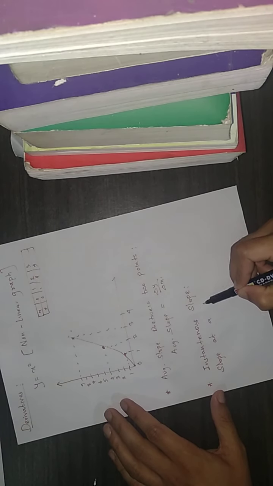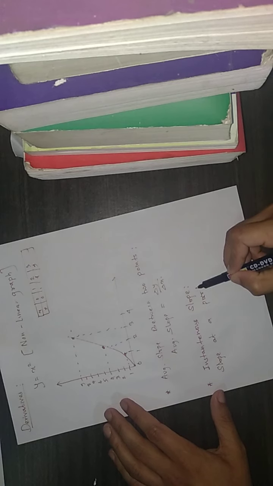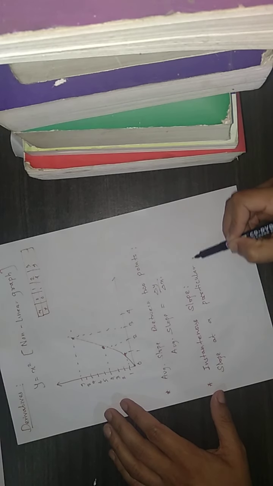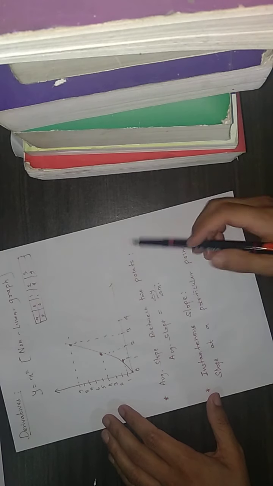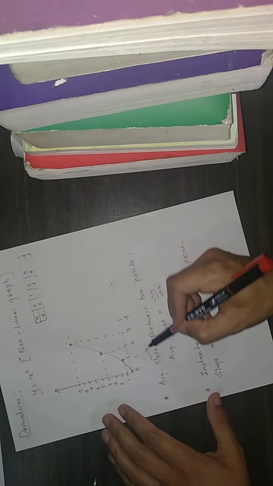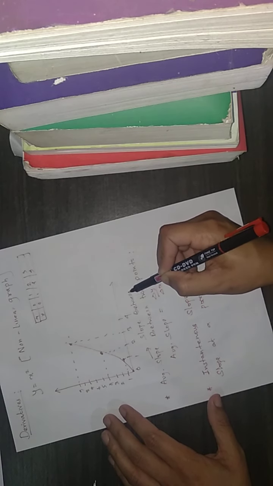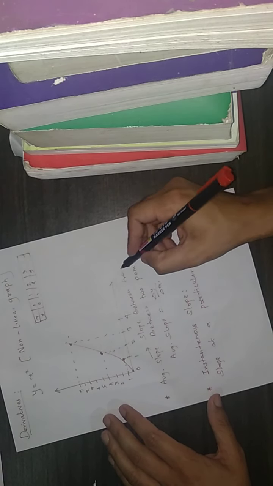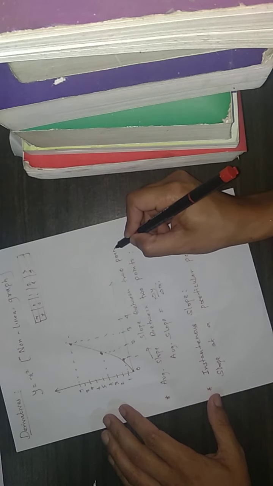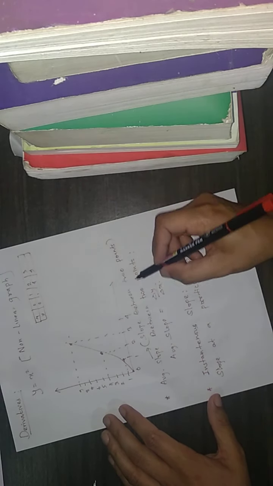Instantaneous slope is slope at a particular point. Average slope is calculated between 2 points, and instantaneous slope is calculated at a particular point.